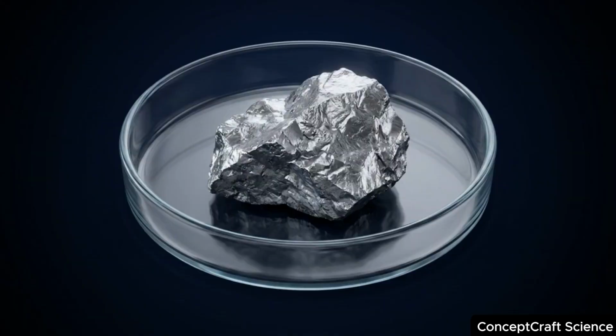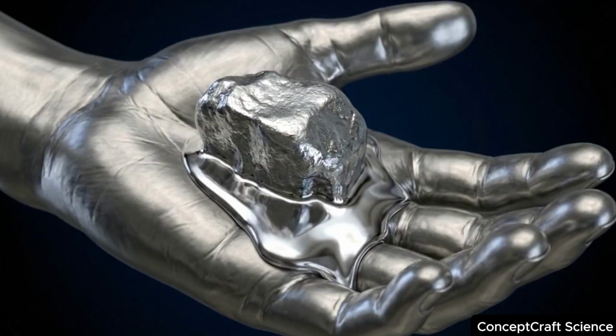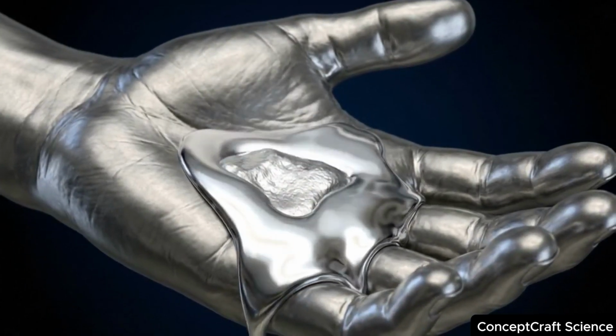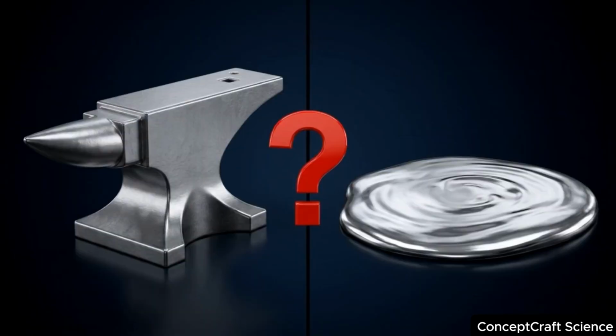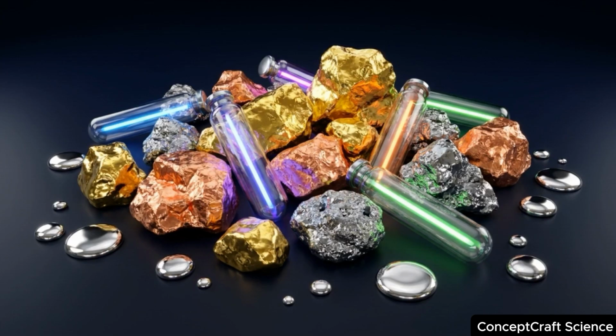Take elements like gallium and cesium. They technically exist as solids in a cool room, but their melting points are so low that they will turn into a liquid puddle from your body heat alone. These contradictions create a scientific dilemma. If our primary metrics are riddled with exceptions, we cannot rely on physical traits alone to categorize the universe.